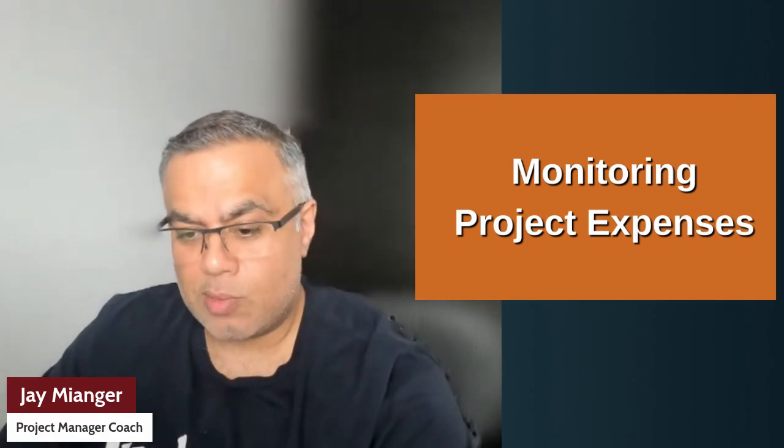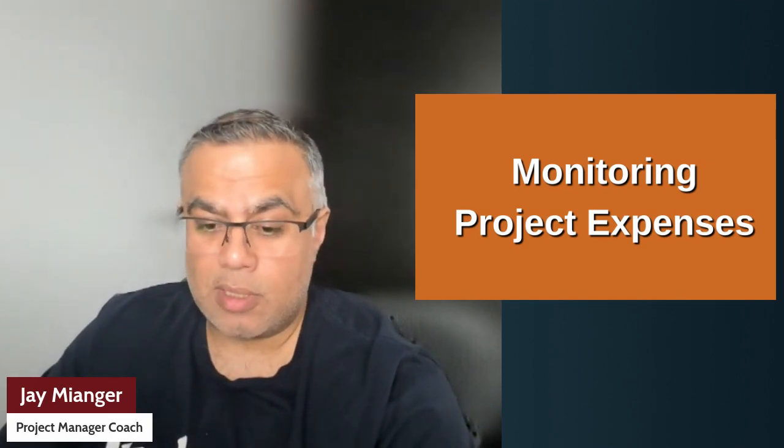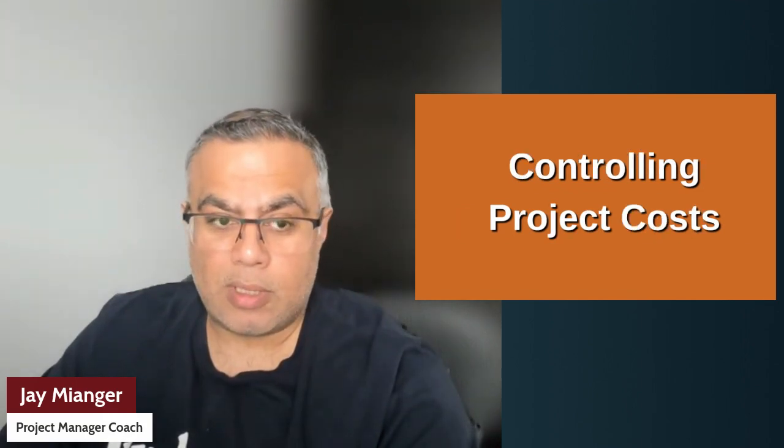It's very rare that that happens, but I have seen it on some occasions. But change management is a big key part of monitoring project expenses. Change management in itself is a big project, a discussion in itself, and is a key part within your project all throughout. So monitoring your expenses is very, very important throughout the project.